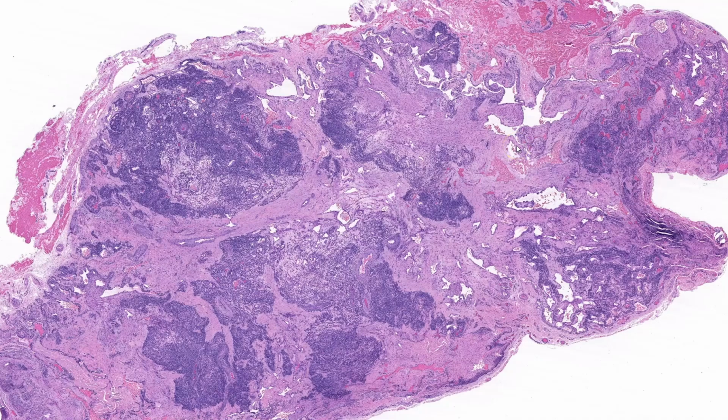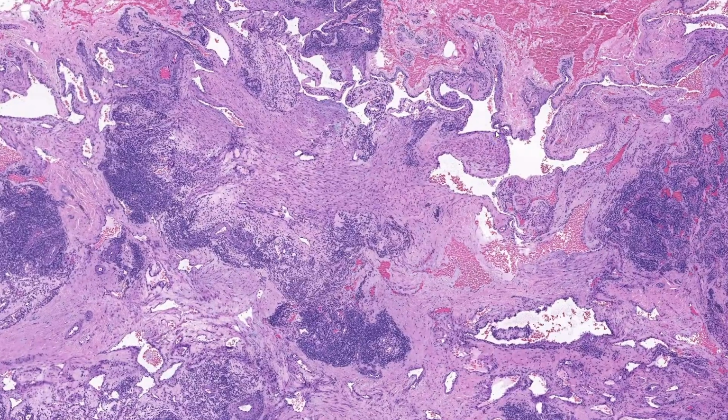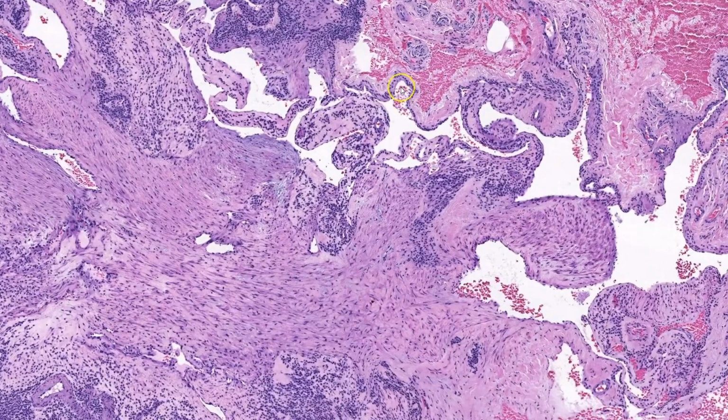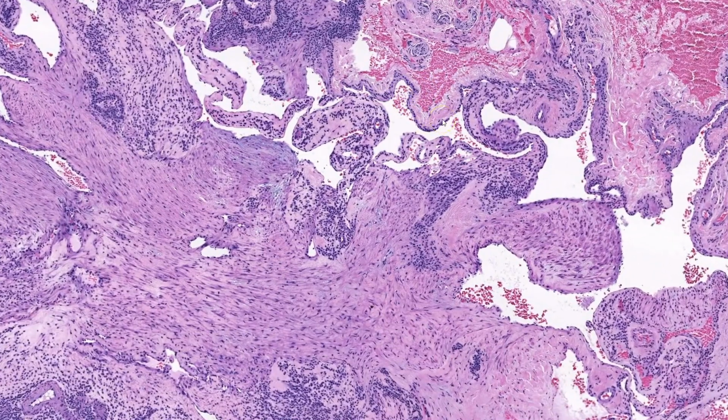Here is an example of a glomangioma of the stomach. You can see that there are numerous, often ectatic vessels, and the glomus cells tend to form this layer surrounding them. If you just had that, you would call it a glomangioma, but if we look at this area right here, there is a proliferation of spindled smooth muscle cells.